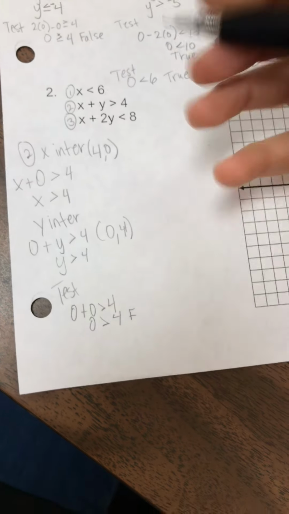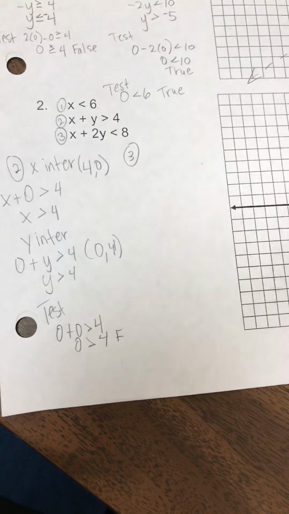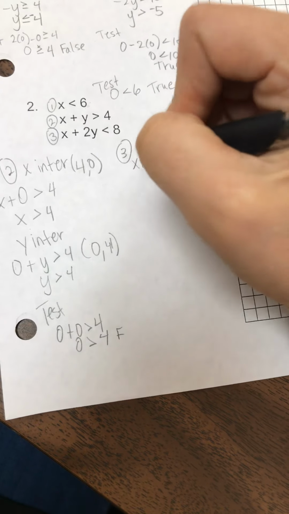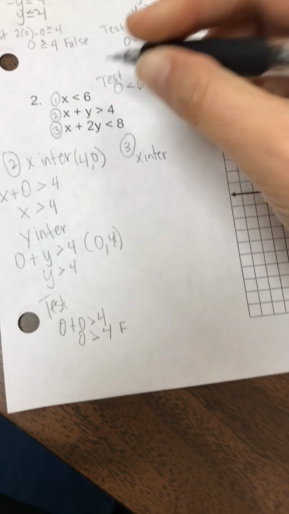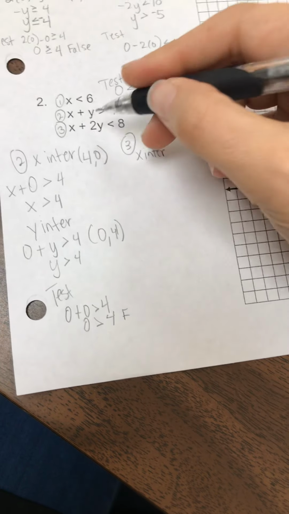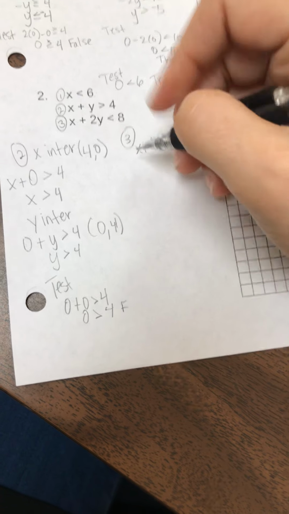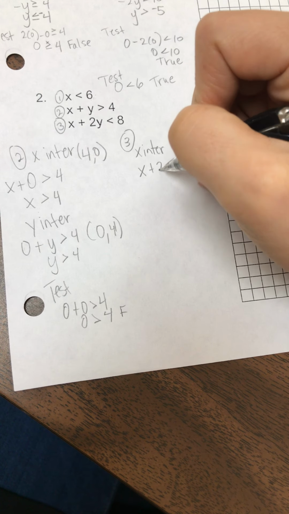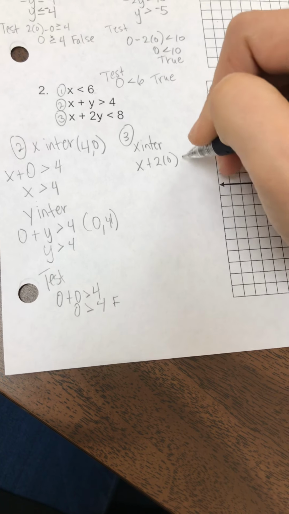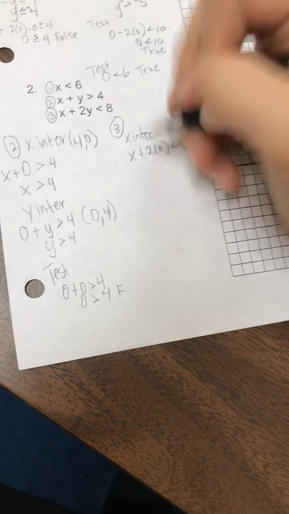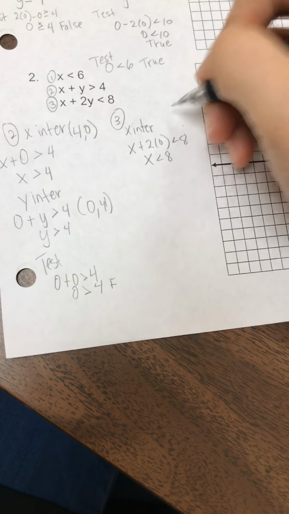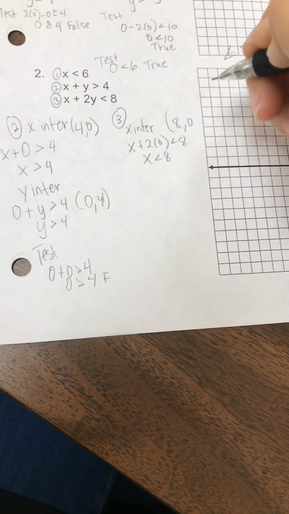We've done the work for line 2, so now we need to do the work for line 3. X-intercept. You're going to plug 0 in for y on line 3. So you're going to have x plus 2 times 0 is less than 8. You're going to get x is less than 8. So your x-intercept is going to be 8, 0.